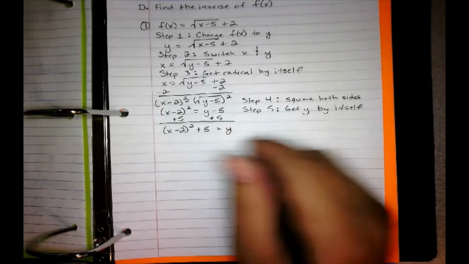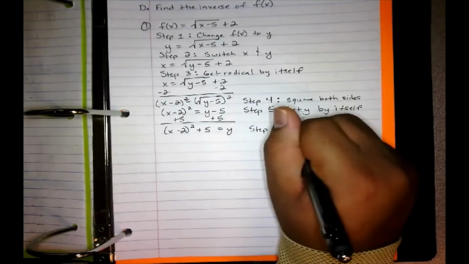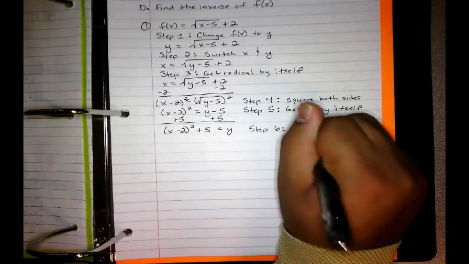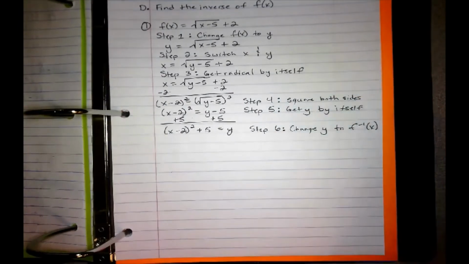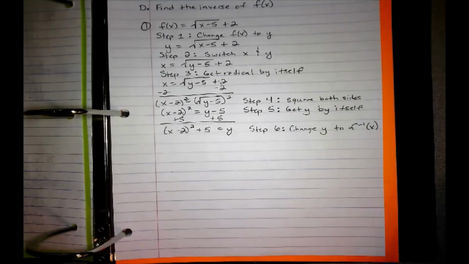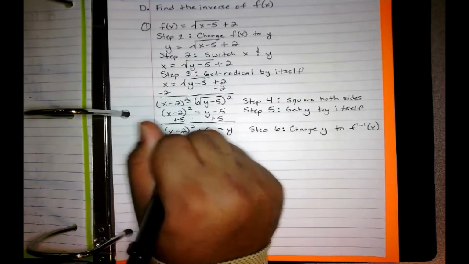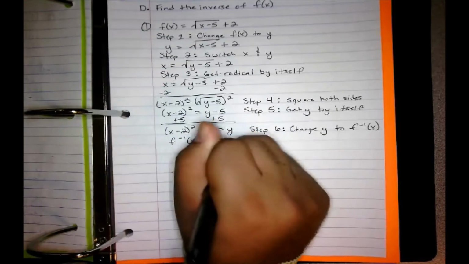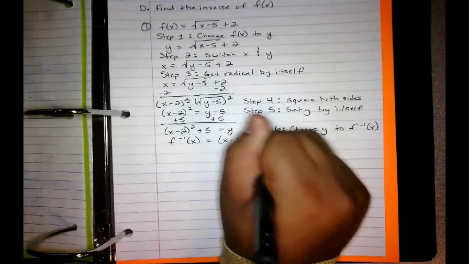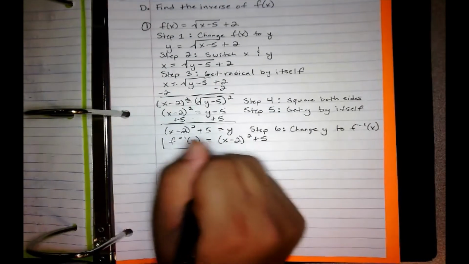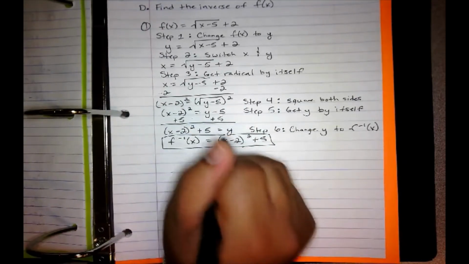Alright, I guess there's one more step. Last step, step 6, change y to f of negative 1 of x. So you can show that it's the inverse. I'm going to write f negative 1 of x equals x minus 2 squared plus 5. Okay, that's the inverse.